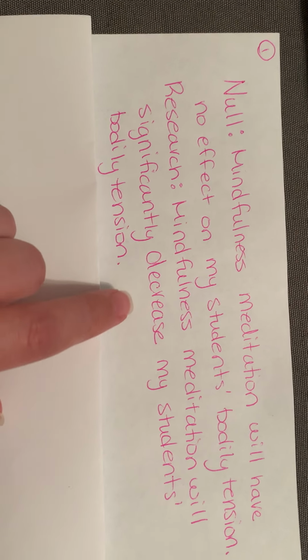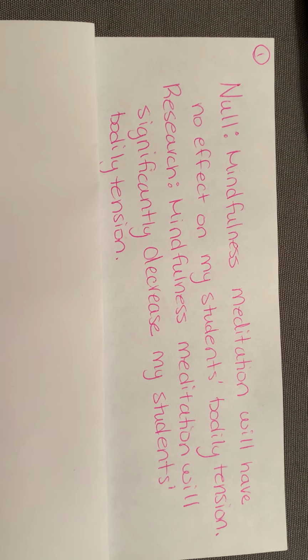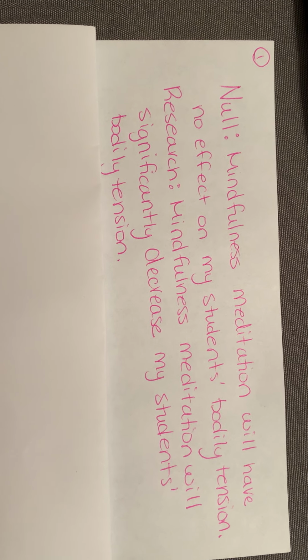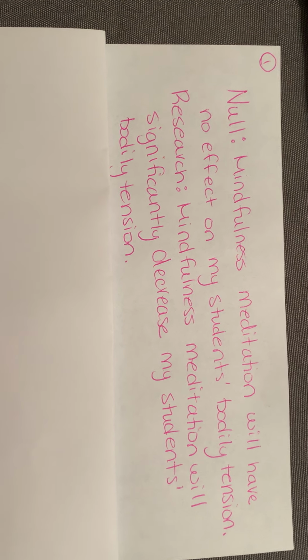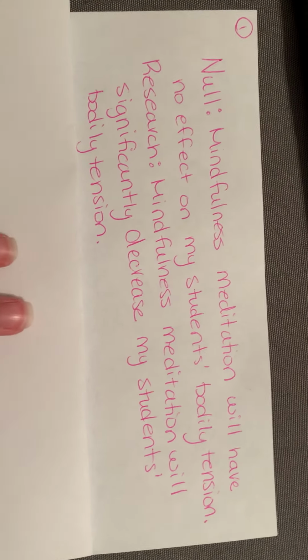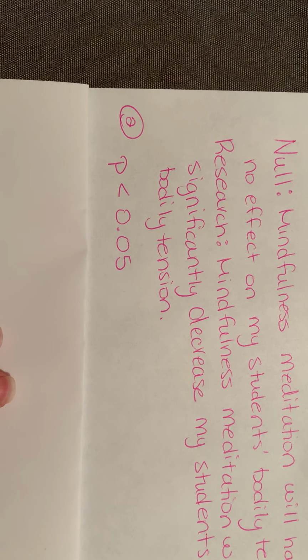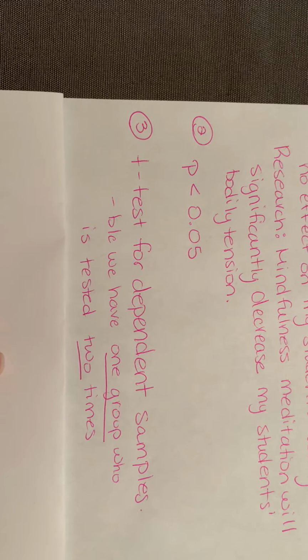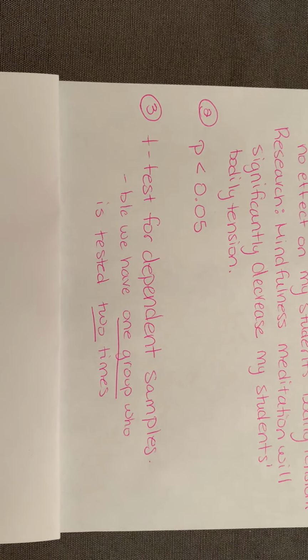Now pay attention here. In decrease, this is going to be a one-tailed hypothesis, which is going to become very important when we look for our critical values. That will come later on. Step 2, p is going to be less than 0.05. Step 3, we're going to use a t-test for dependent samples because we have one group who's tested 2 times.